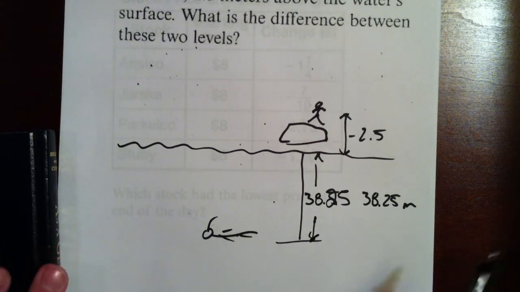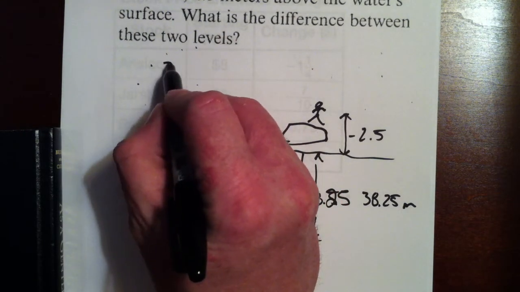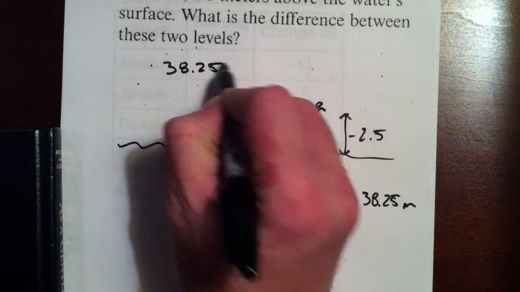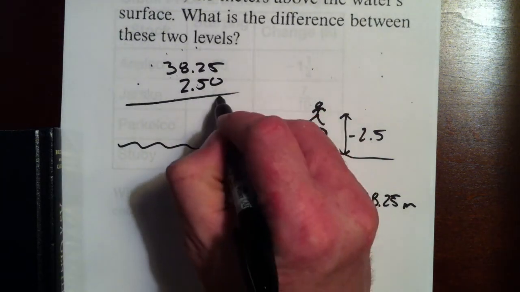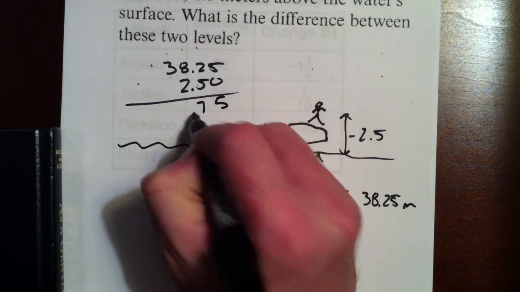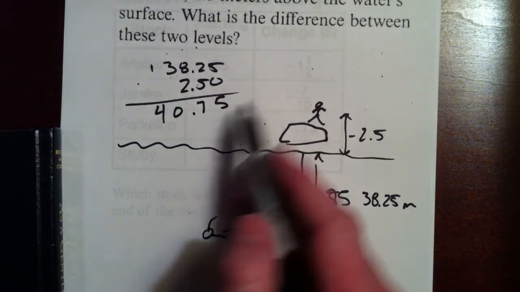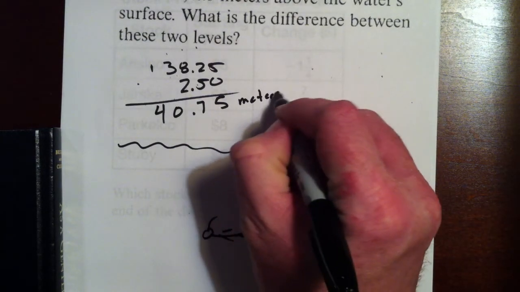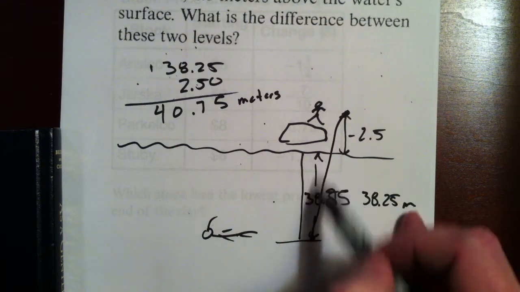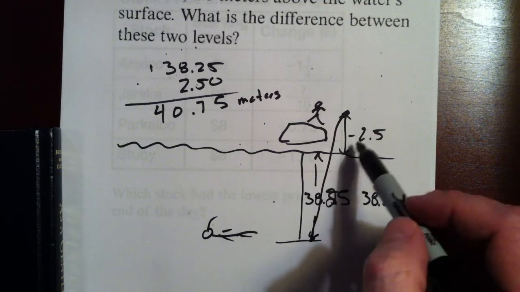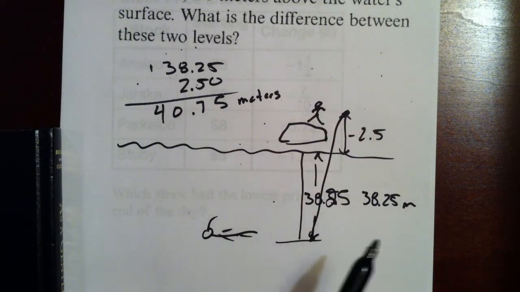And what that means, oddly enough, is that we would have to add 38.25 to 2.5 to get our answer. And our answer would be 40.75 meters. The difference between here and here. You have to add up how far he is below sea level and add up how far this guy is above sea level for an answer of 40.75.